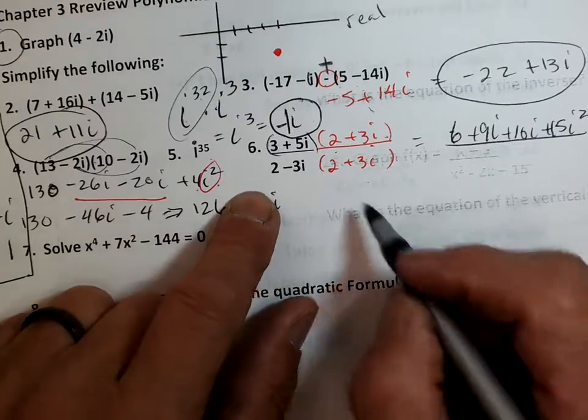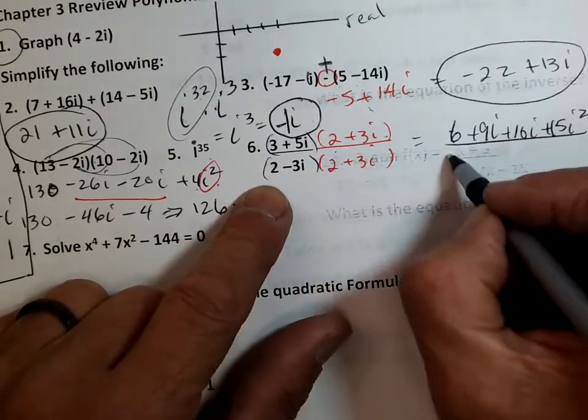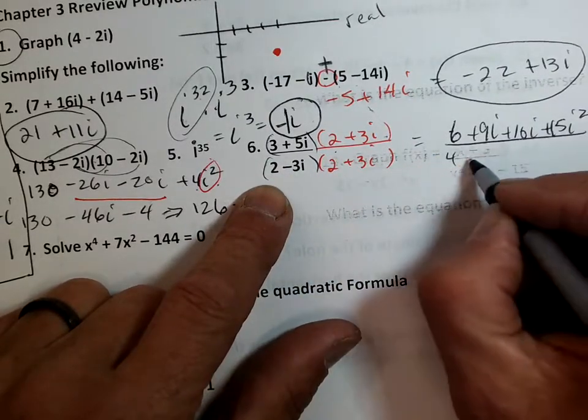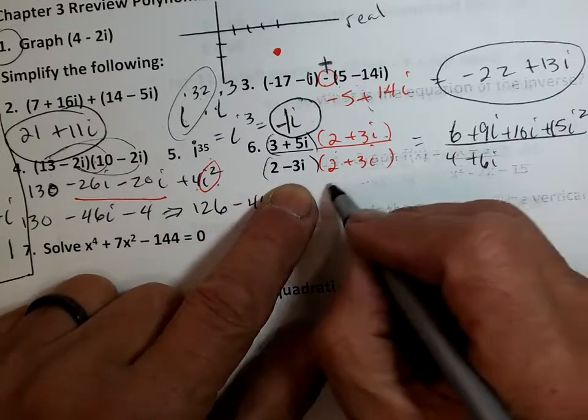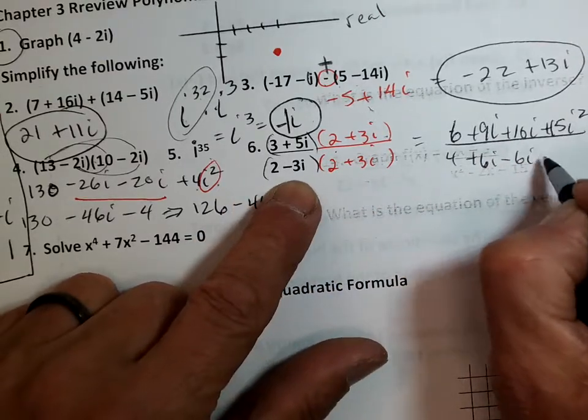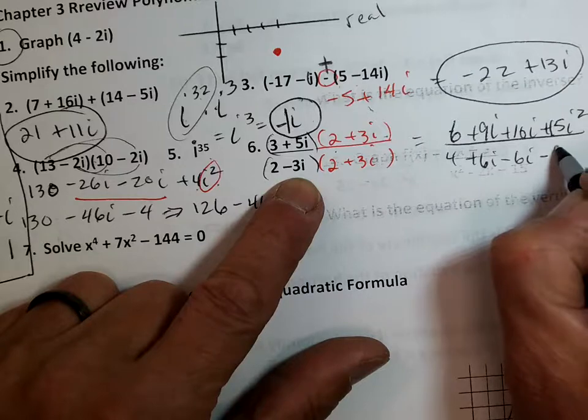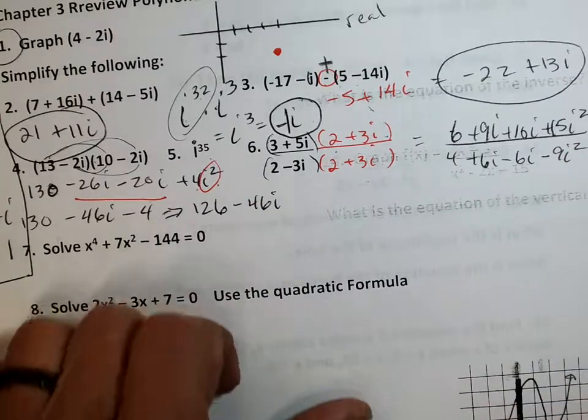In the denominator, I'll get a 4 plus a 6i minus a 6i minus a 9i squared. How am I doing?